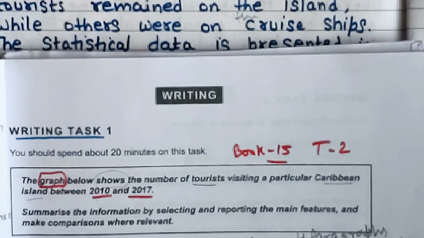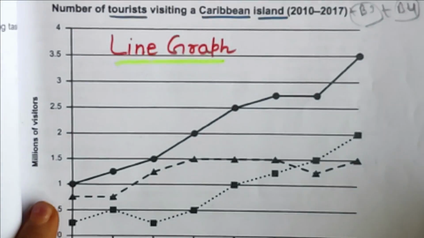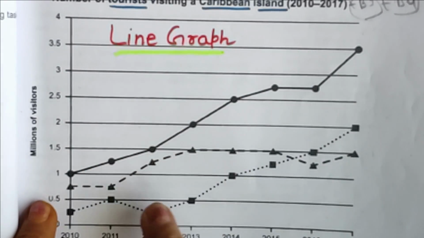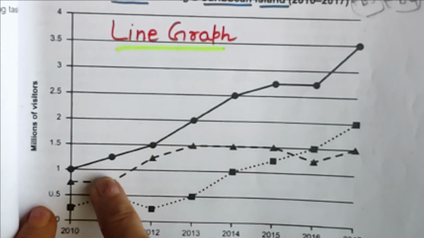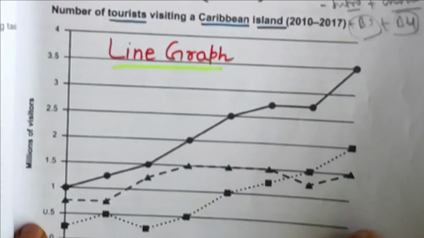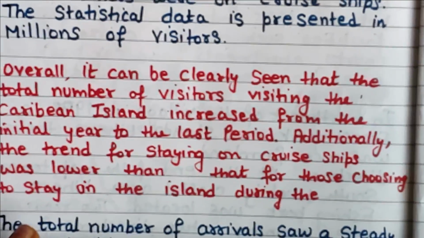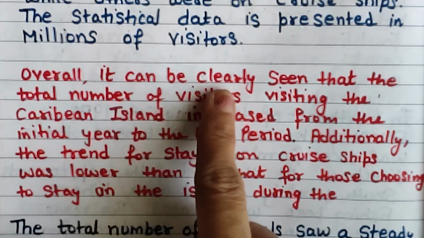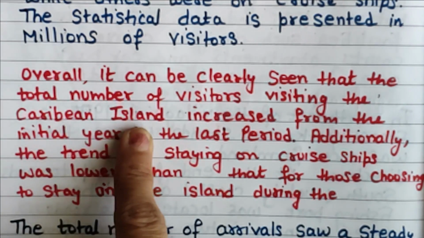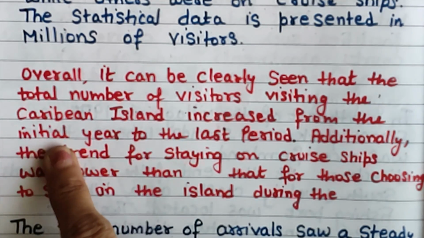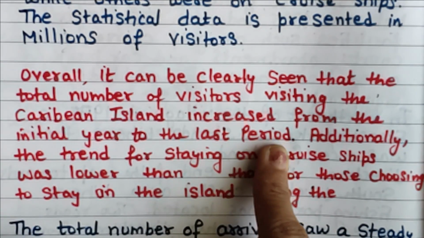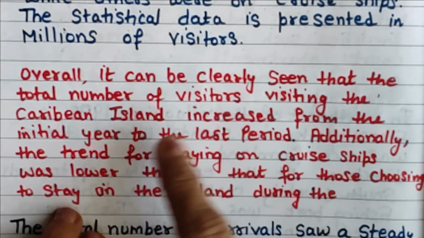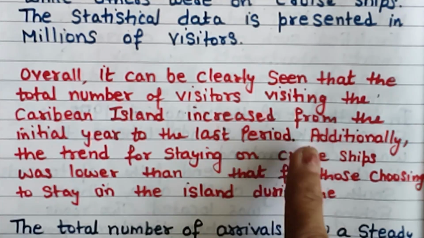Now coming to the overall, what we can see, I already told you, an upward trend is there, no line graph is going down, and of course there are some fluctuations in this graph and this graph also. So overall, what we can use is: overall it can be clearly seen that the total number of visitors visiting the Caribbean island increased from the initial year to the last period. Simple language I have used. Visiting the Caribbean island increased from the initial year to the last period.